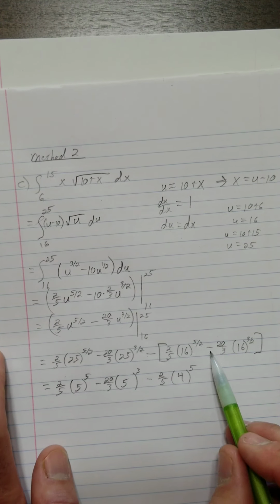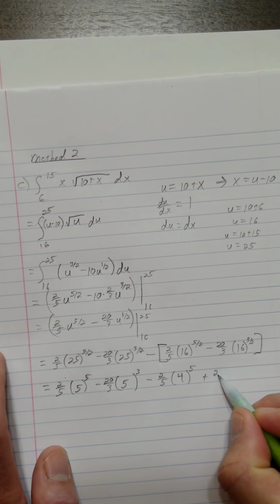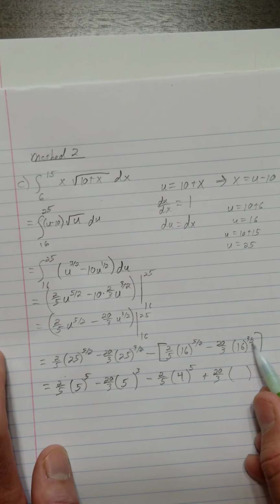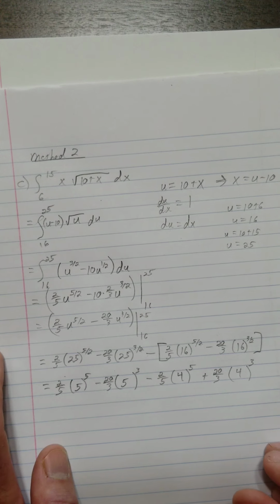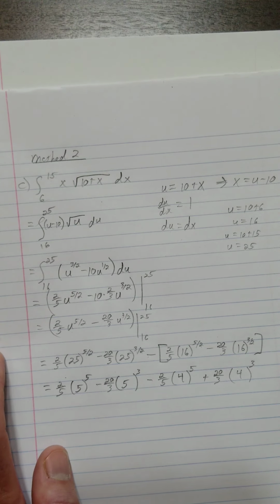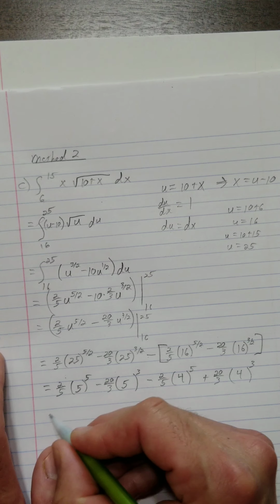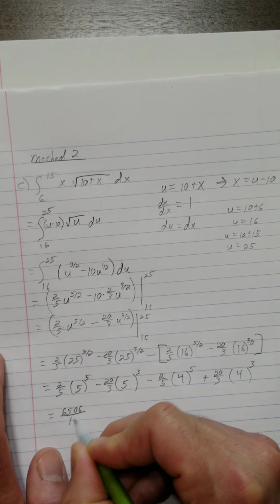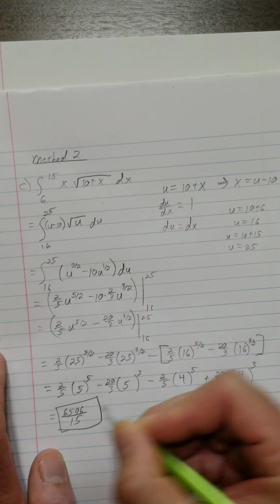Now if I distribute this negative, that gives me a plus 20/3. And let's rewrite this. Square root of 16 is 4 cubed. Now whenever you plug this all into your calculator and convert it to a fraction, you should get 6506 over 15. Verify that for yourself.